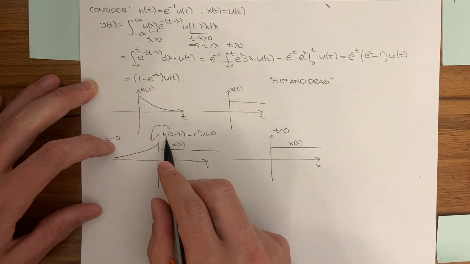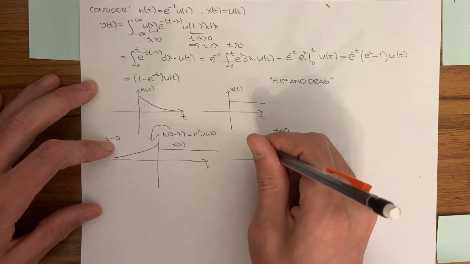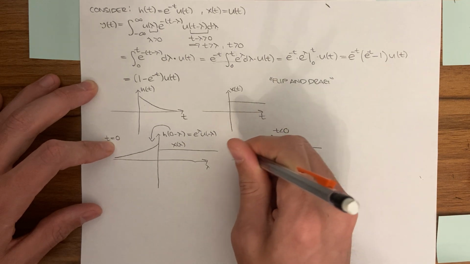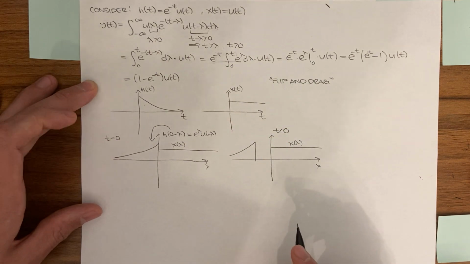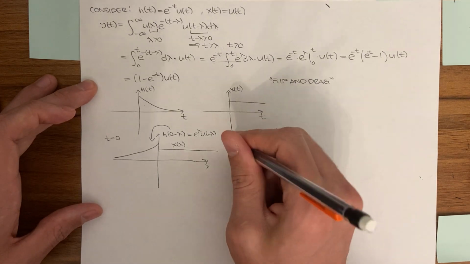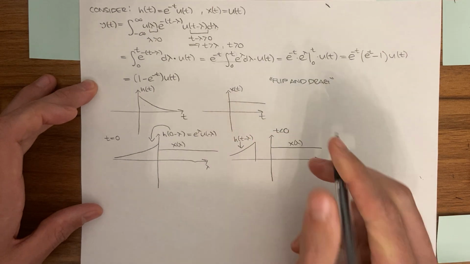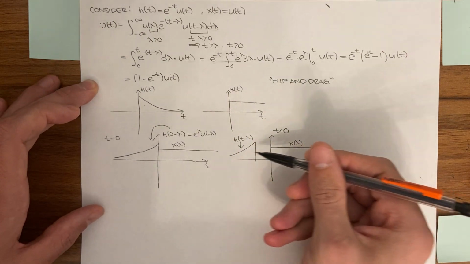However, h of t minus lambda does change. Where t is less than 0, it starts moving to the left, drifting leftward.